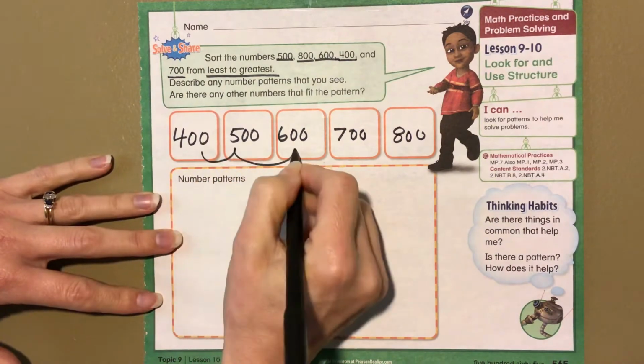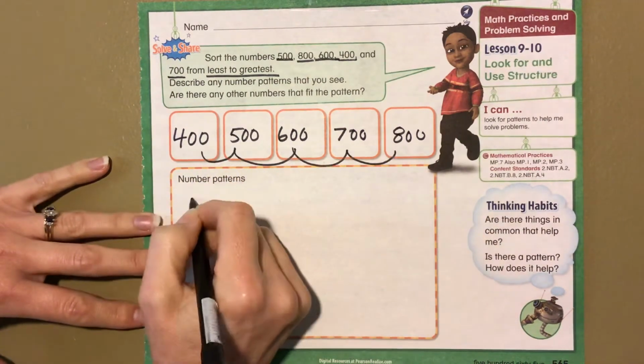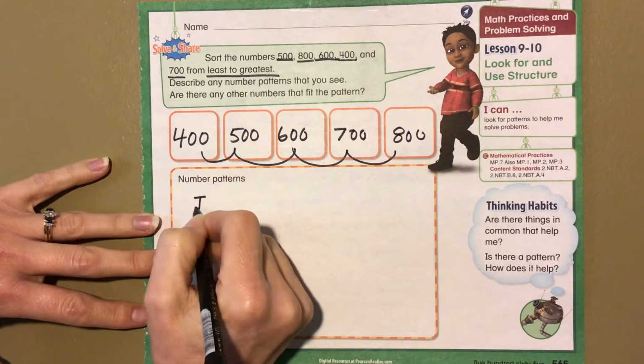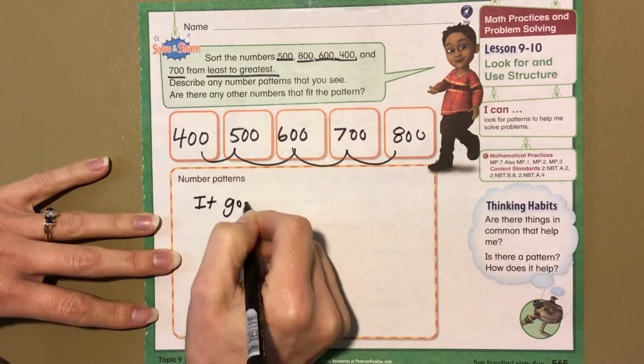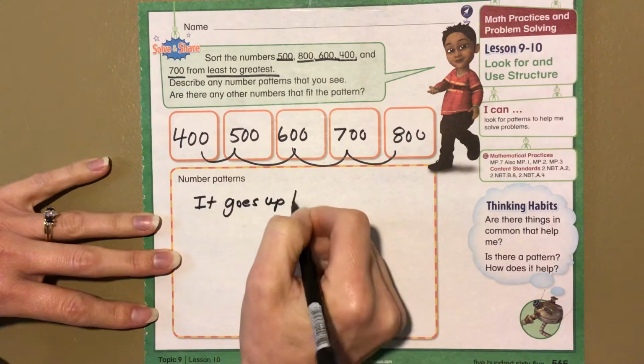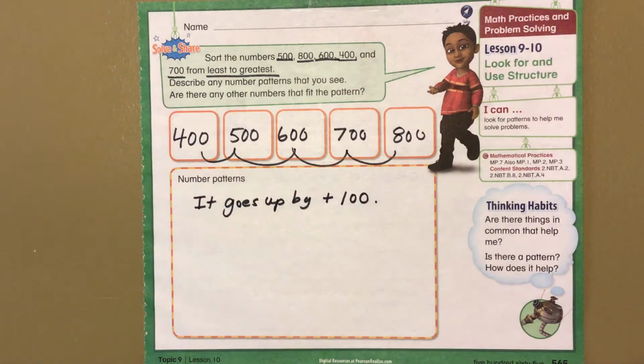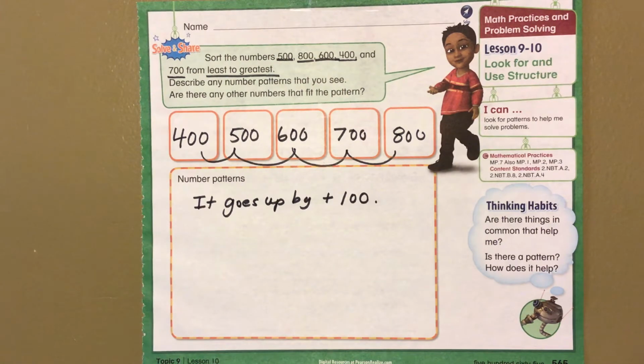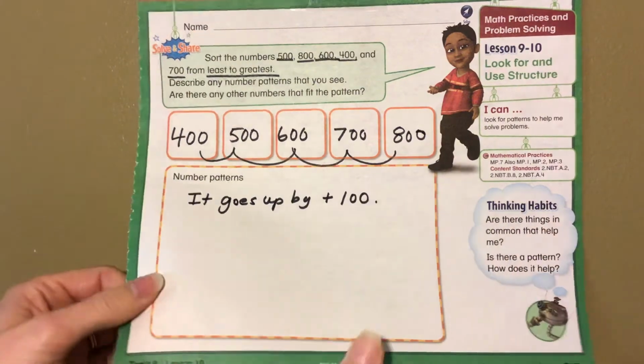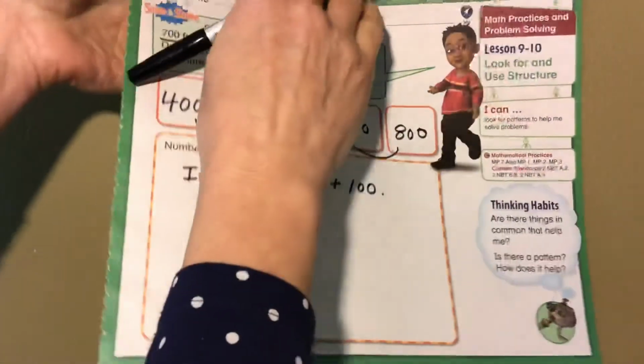What is the number pattern? It goes up by plus 100. So I'm just going to say it goes up by plus 100. We could also say it increases by 100. Okay, so we're just looking at number patterns that can help us organize how we can sort numbers. All right, let's go into our back page here, take a look at our comic.